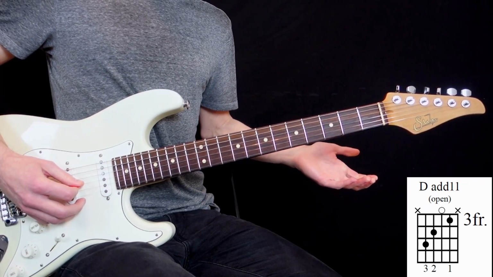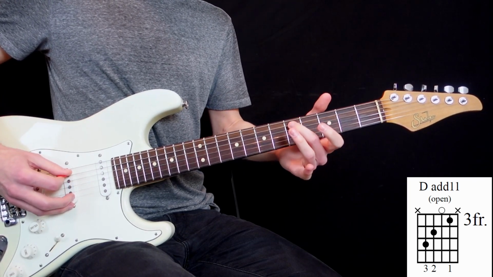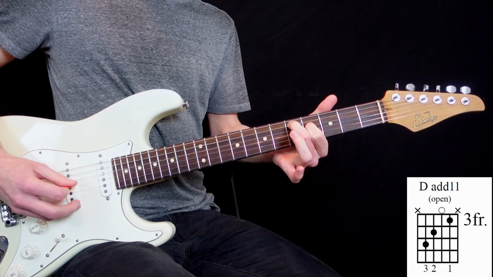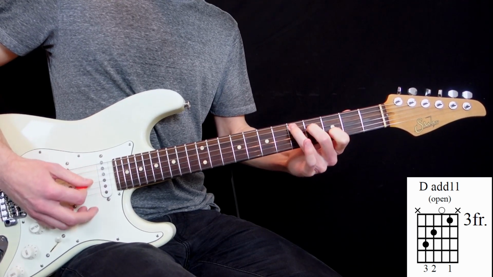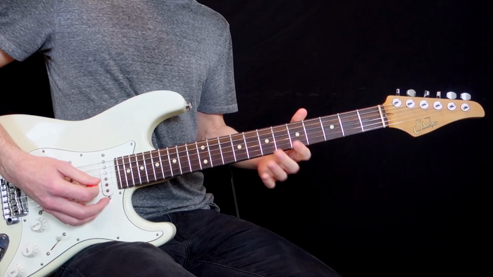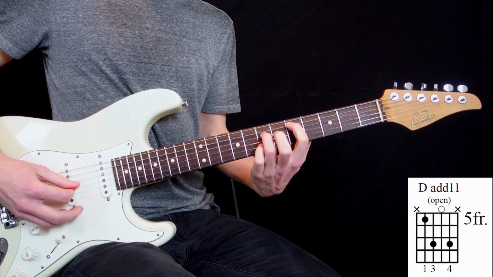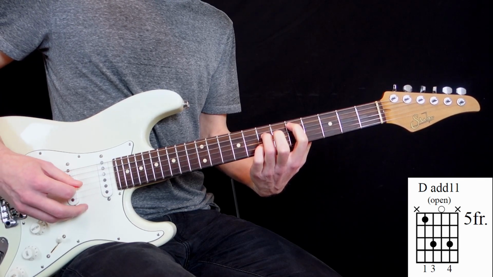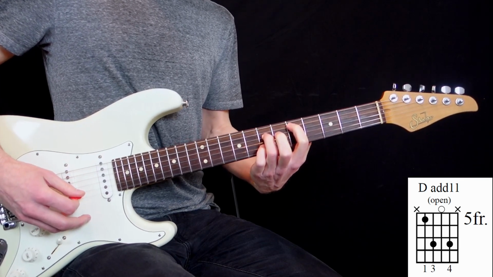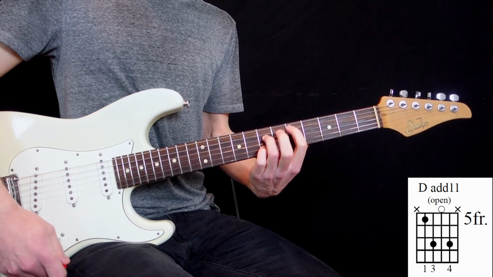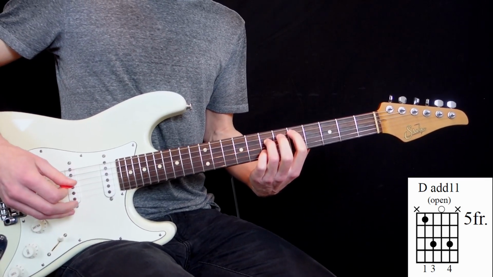Because now the open third is the add 11 of G. So that works like this. Another way to do it is to play your D major spread triad and open the third. So it's two ways to play a beautiful D major add 11.